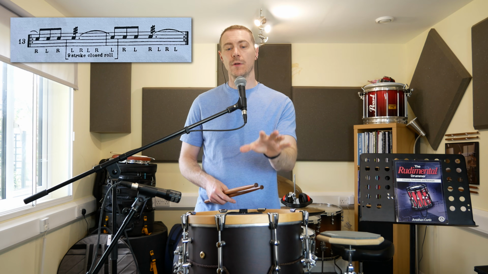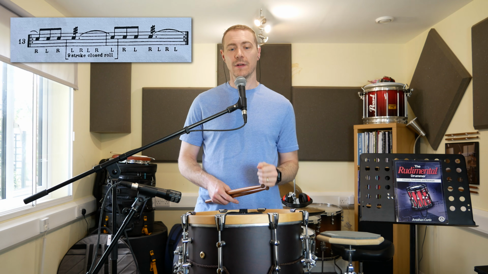This is proven by the number of stickings given underneath. Left, right. We are now playing 4 single strokes in the space of 3 eighth notes. So if we remove the time signature and we just think of everything against an underlying click, we've got a 3 followed by a 4. 1, 2, 3, 1, 2, 3, 4, 1, 2, 3, 1, 2, 3, 4, 1, 2, 3, 1, 2, 3, 4, 1, 2, 3, 1, 2, 3, 4. And we are buzzing the 4.